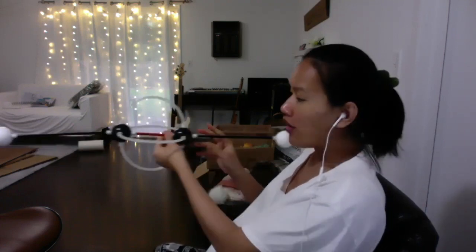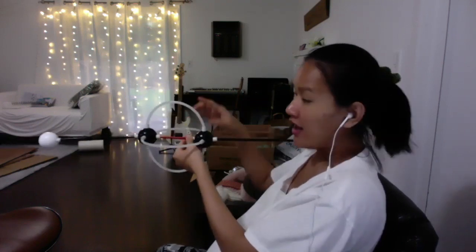Okay, so overall, if you count the overall number of bonds, this molecule right here would contain 1, 2, 3 sigma bonds, and 1, 2 pi bonds. So 3 sigma bonds and 2 pi bonds for this molecule because of that.